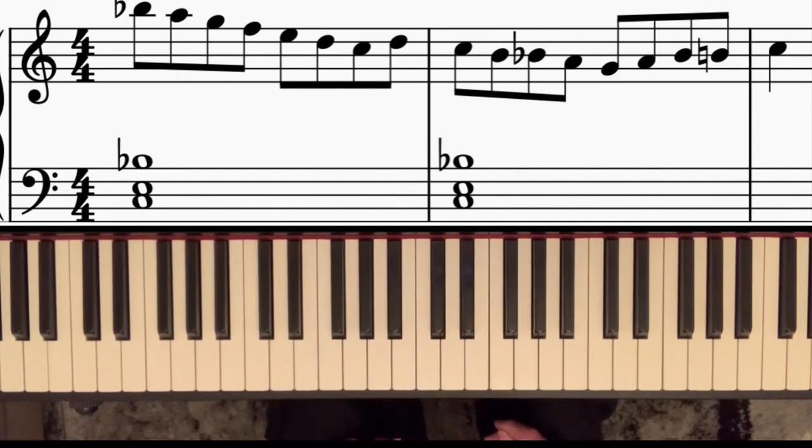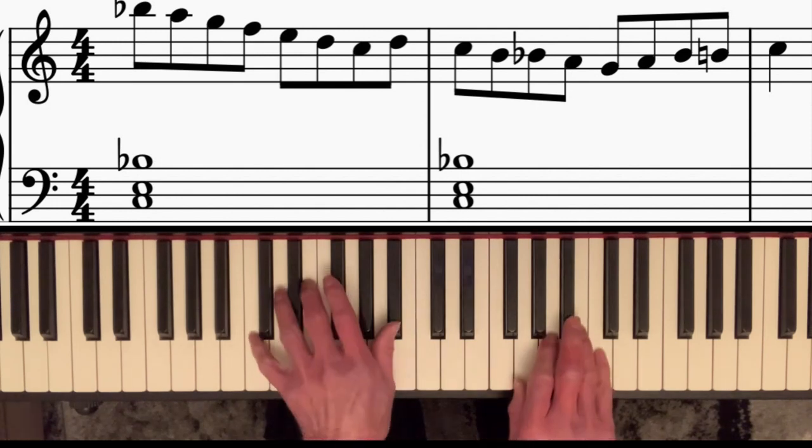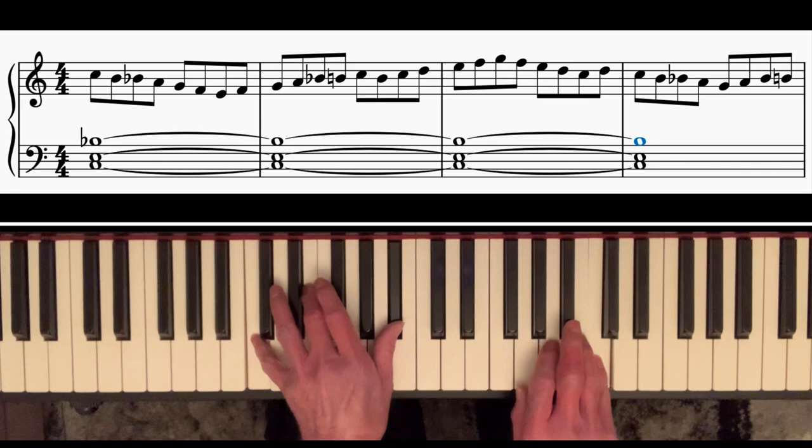You can combine these patterns. Say, let's take the second pattern I did, it finishes on the third. The first pattern I did started on the third. So you could play the second one followed by the first one.